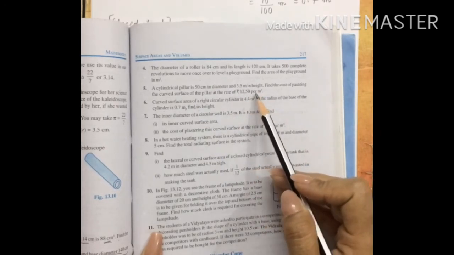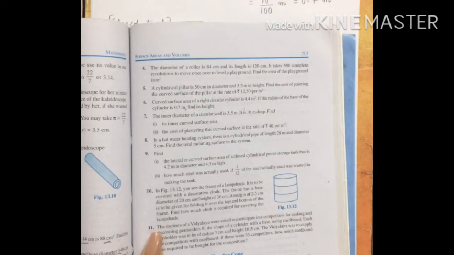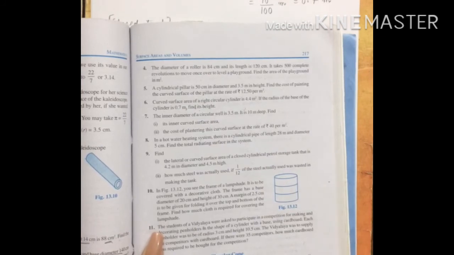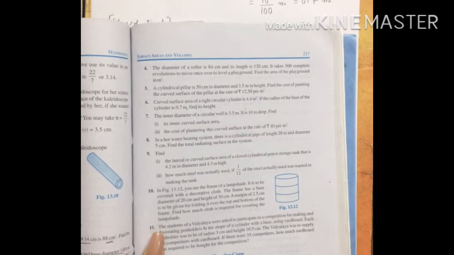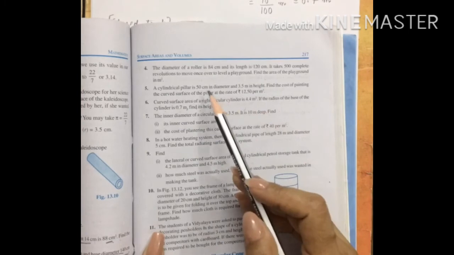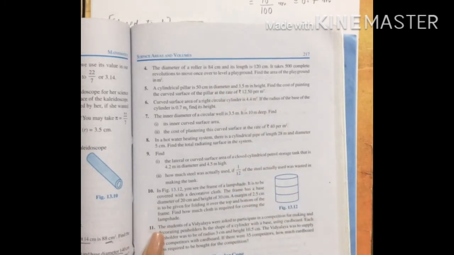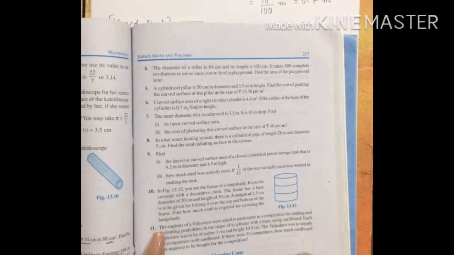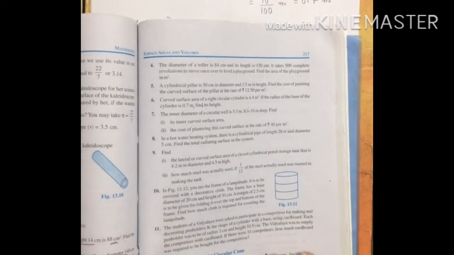Now looking at the cost, it has been given for 1 meter square. So that means the answer for the curved surface area should be calculated in meter squares. So you have got the clue here. Convert your dimensions into meters and then work out the curved surface area, and finally find out the cost of painting.